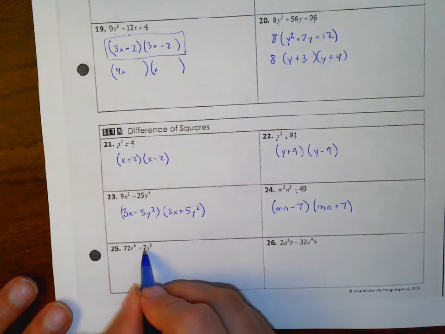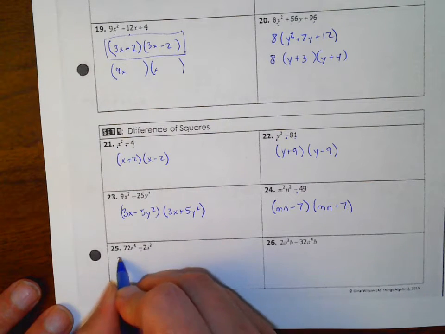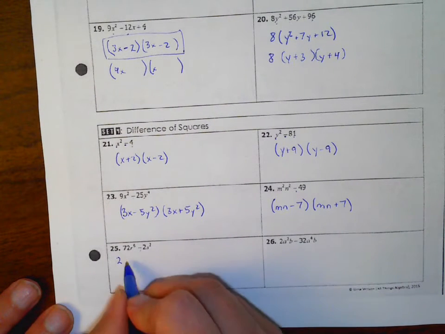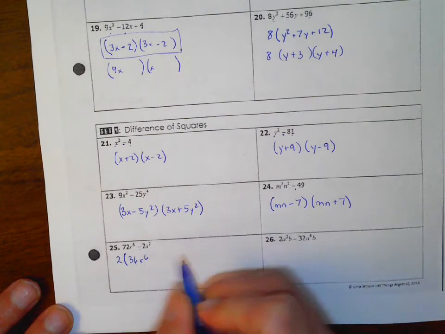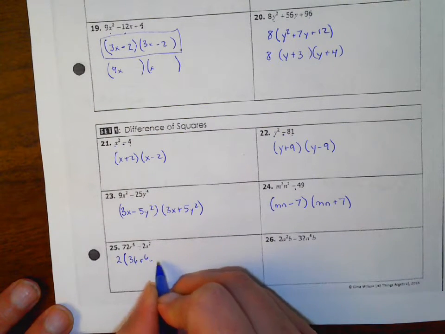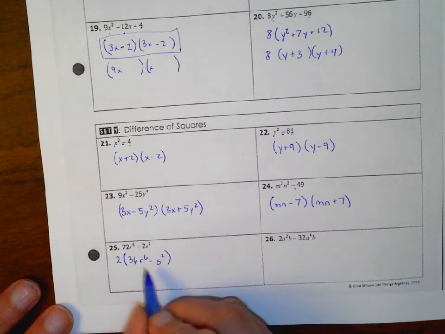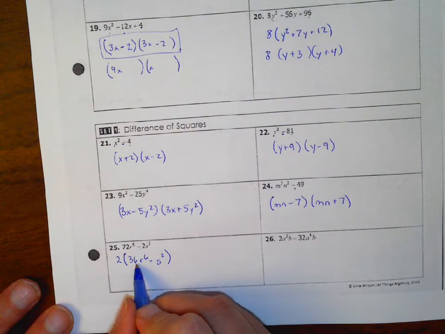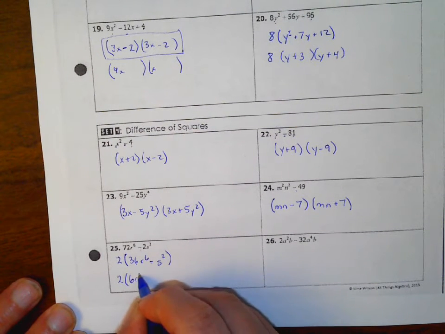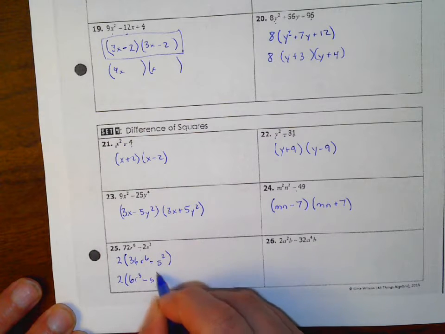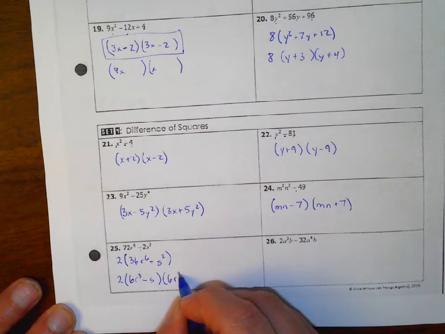72 is not a perfect square. Oh, we can take a 2 out of both of them, though. And we would be left with 36r to the sixth minus s squared. Okay, now we have a difference. 6r to the third times 6r to the third, and s times s. So 6r to the third minus s, 6r to the third plus s.